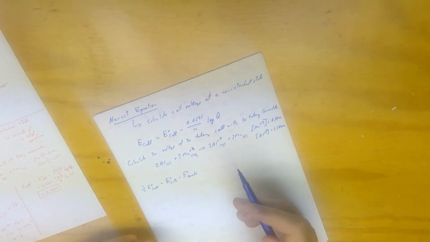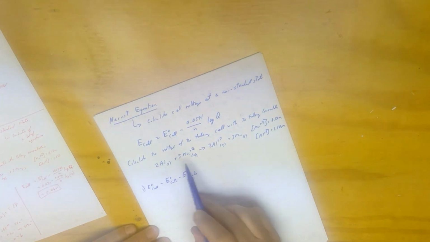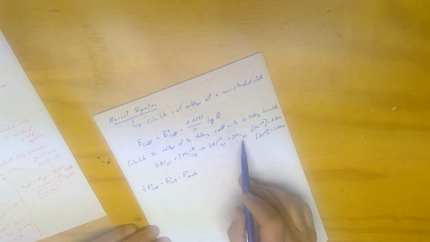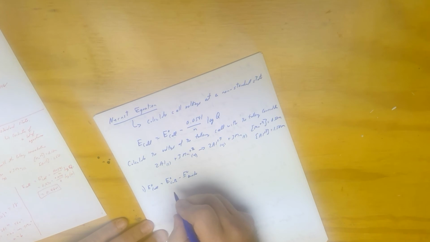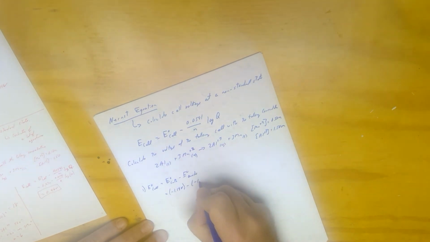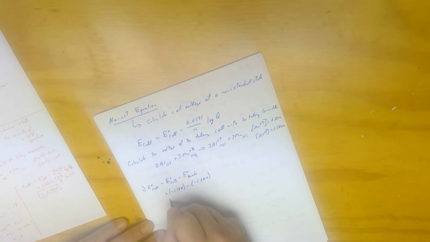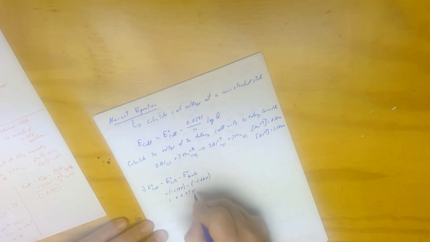We could write out the half reactions, Mn+2 to Mn and Al+3 to Al, look those up, and figure out which one's more positive. So we end up with negative 1.19 volts minus negative 1.66 volts. That gives us an E0 of positive 0.47 volts, which tells us that it's spontaneous.